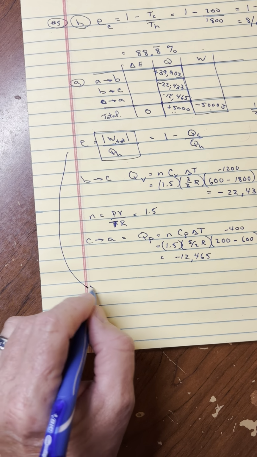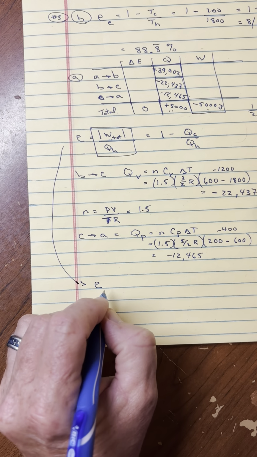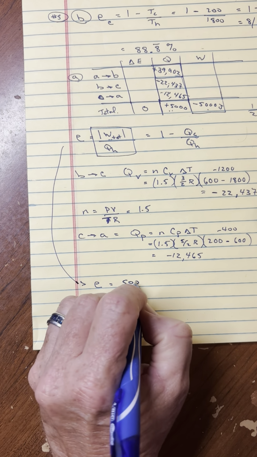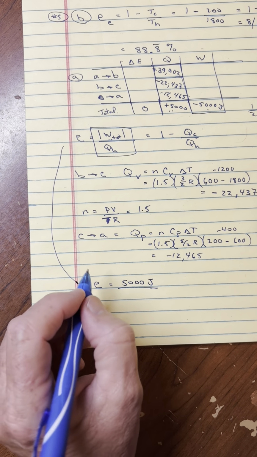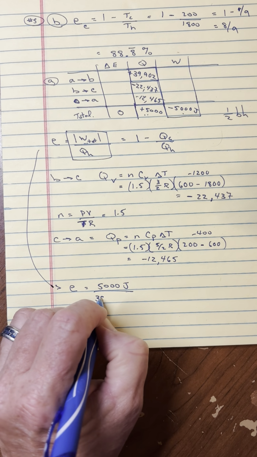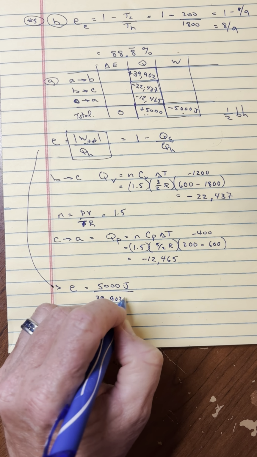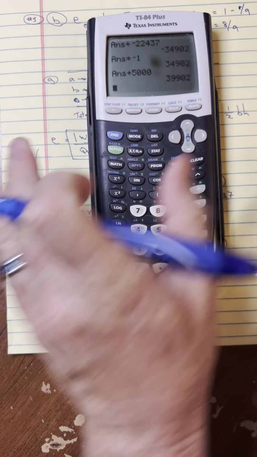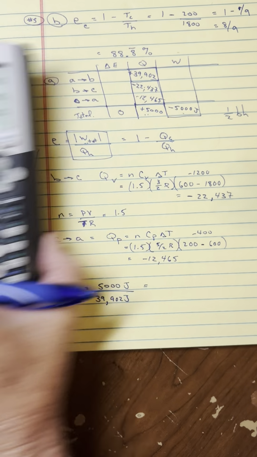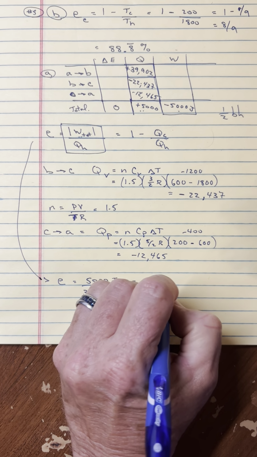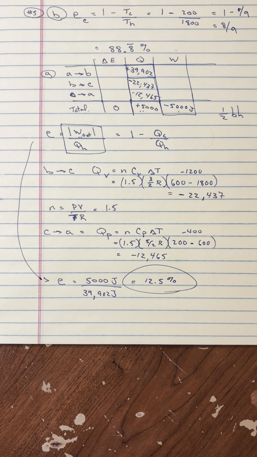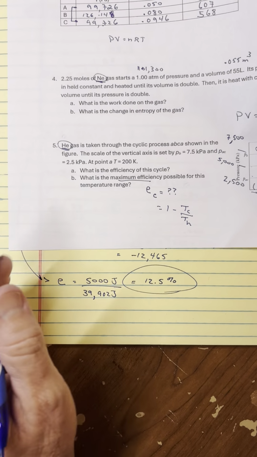Okay, so finally getting the efficiency of this real engine. I've got the work being done, in absolute value, is 5,000 joules, and the heat being added to it is the 39,902 joules. So 5,000 divided by the last answer is about 12.5%. 12.5%. Yay! And I think that's it. We done? Yeah. And the A and B.